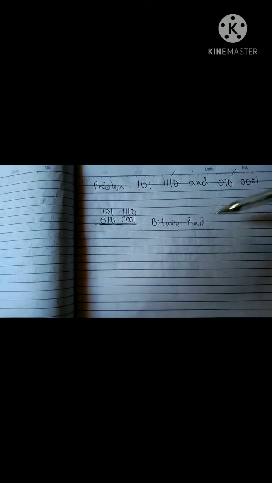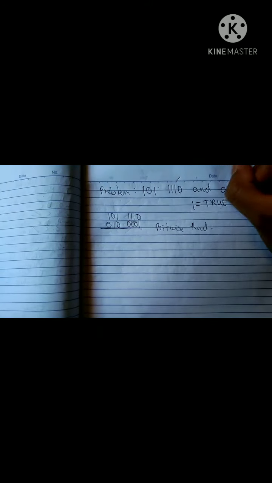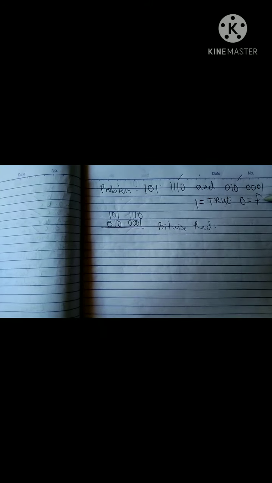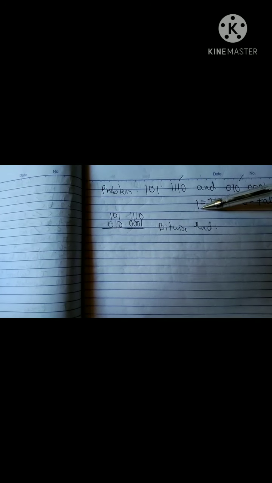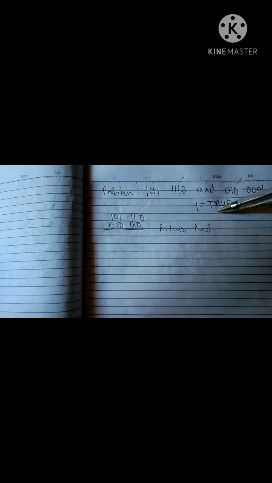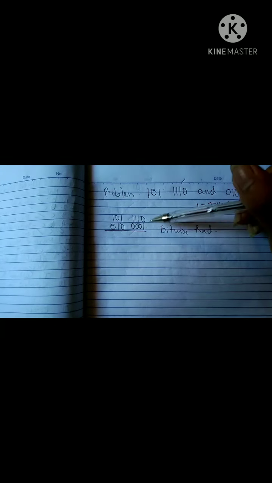So in bitwise AND, we must put 1 only when both are 1. 1 is equivalent to true, and 0 is equivalent to false. For us to put 1 or true, the two propositions must both be true.